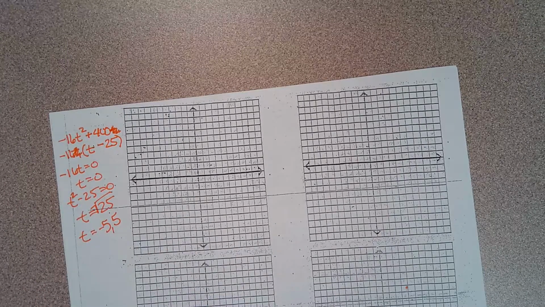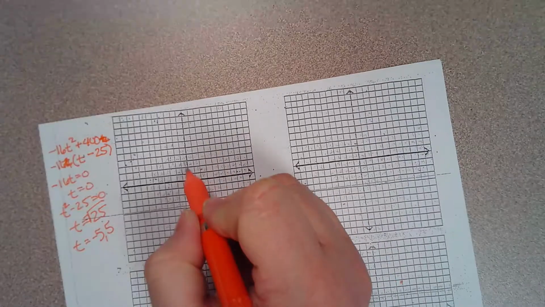Now, if you're wondering what that means, we can't have a negative time, because negative time means that it hasn't happened yet. So it took 5 seconds from the ground to the 400 feet, and then from the 400 feet down. So think of it this way. Pretend right here is 400 feet.